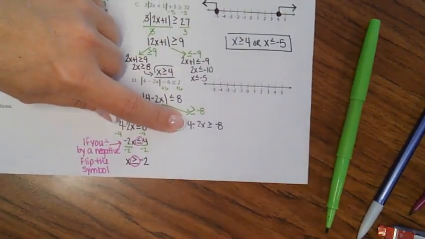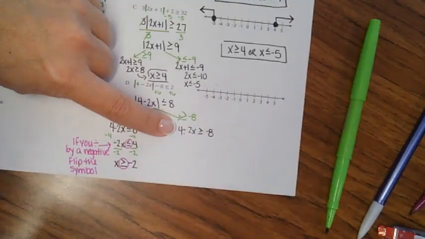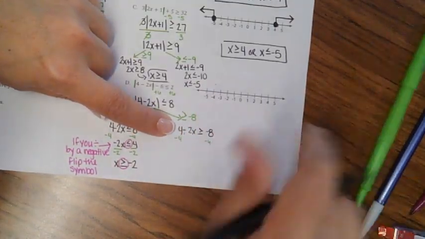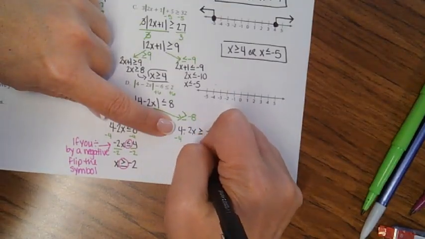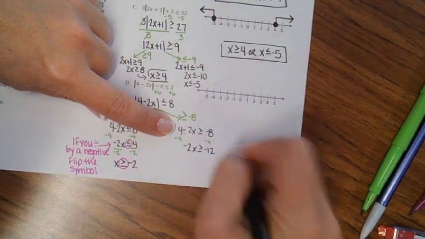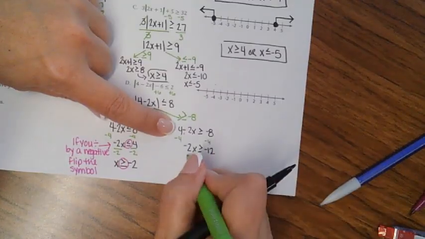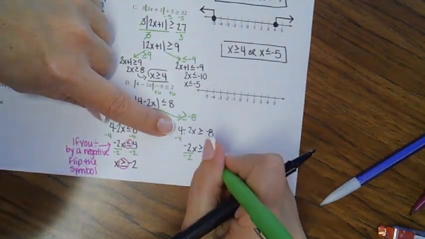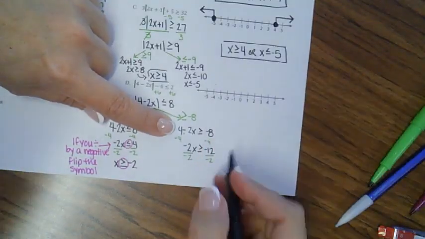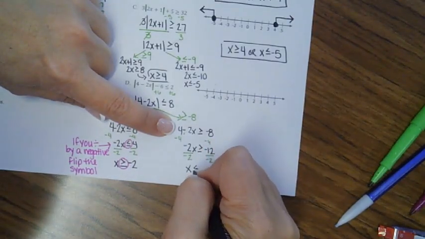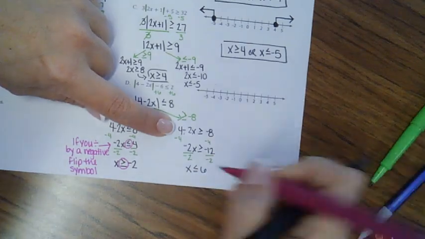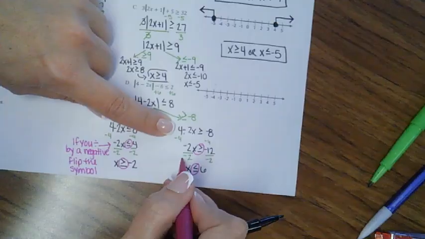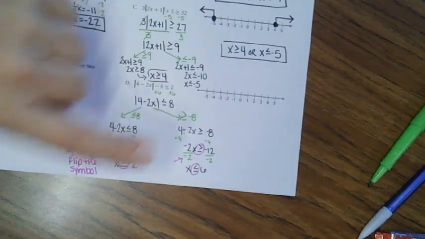And then we are going to move to the other inequality. So same process, subtracting 4. We get -2x is greater than or equal to -12. And then again, it's going to happen. I'm going to divide by -2, which means that I need to flip that inequality symbol. So x is less than or equal to 6. And you can see here the inequality symbol flipped because of that negative that I was dividing by.